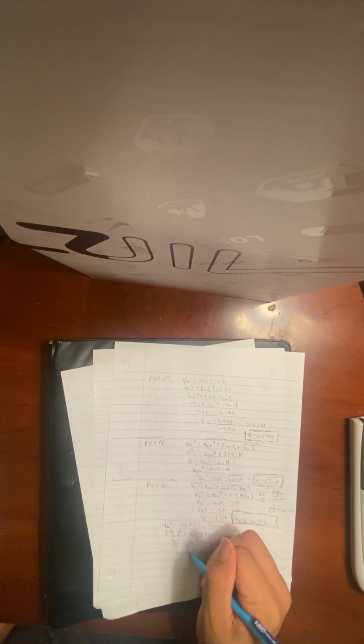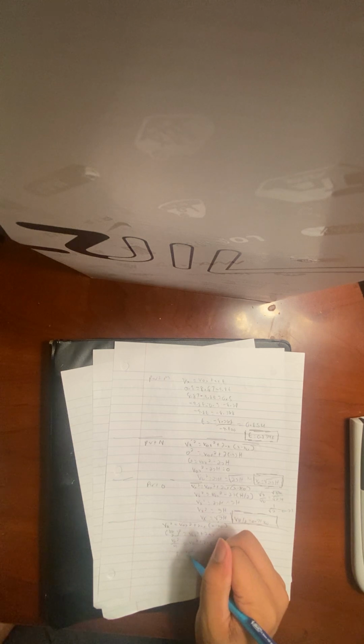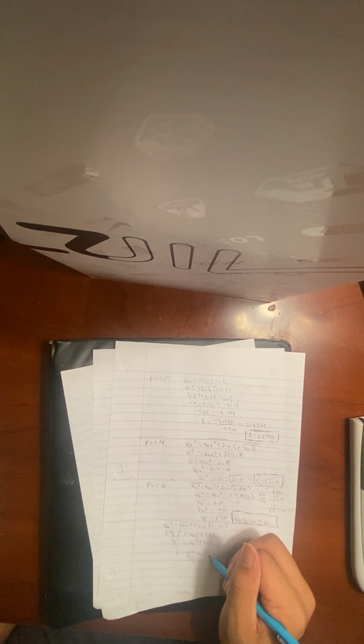So y equals VO squared over 4 minus VO squared, over 2a. Then we're going to solve this right here. Okay, yeah.